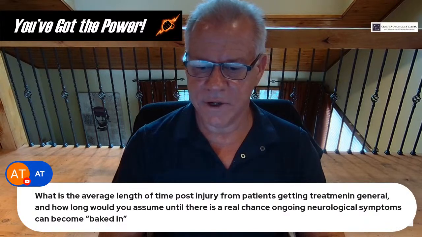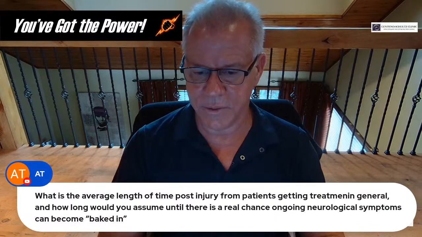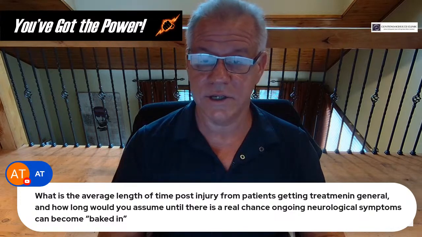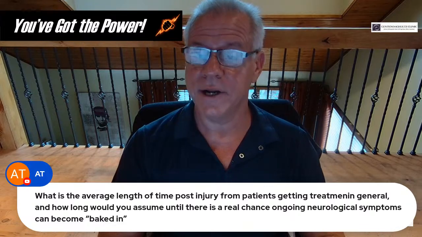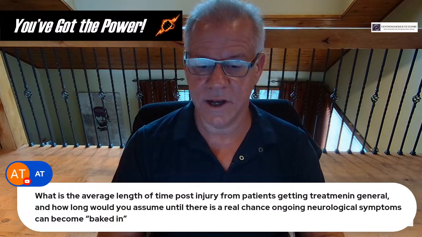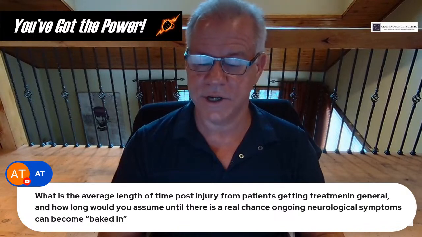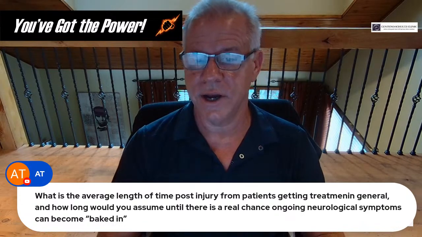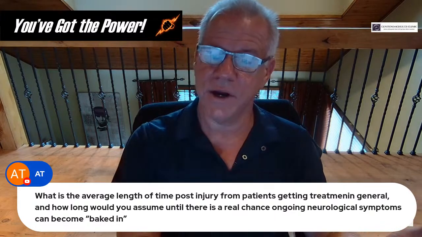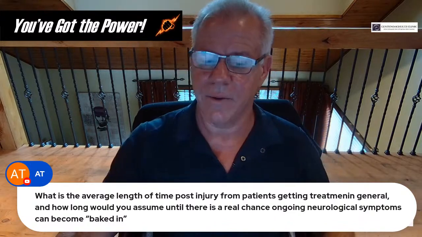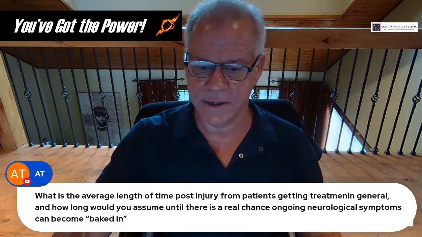AT, what is the average length of time post-injury for patients getting treatment in general? How long would you assume until there's a real chance ongoing neurologic damage can become baked in? Oh, I think that's different for everyone, and it depends on so many different variables, everything from genetics to systemic inflammation to how much damage is occurring, et cetera. In general, there's a difference between someone we're seeing within that first year. We can usually do a single procedure and then they're done, versus someone a couple years out, they're going to need, in general, 2 to 4. Versus someone who's 20 years out, where the neurologic damage is likely baked in.